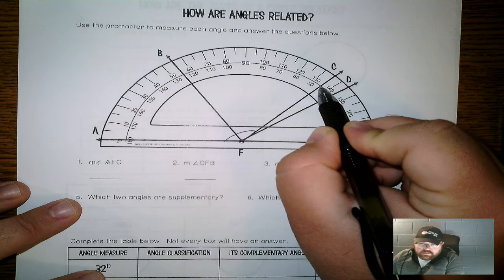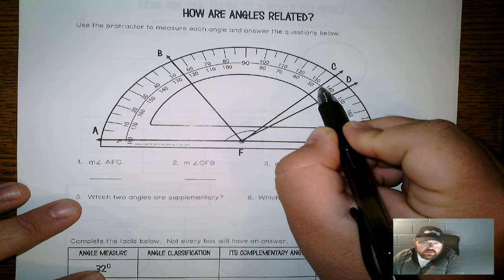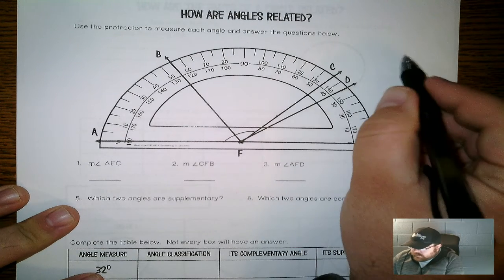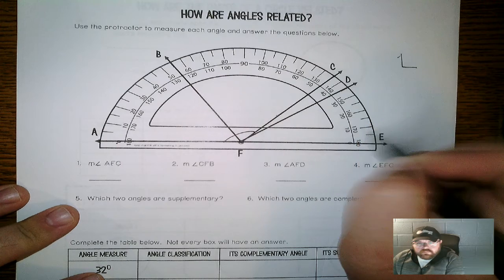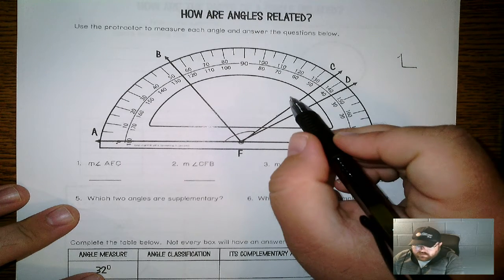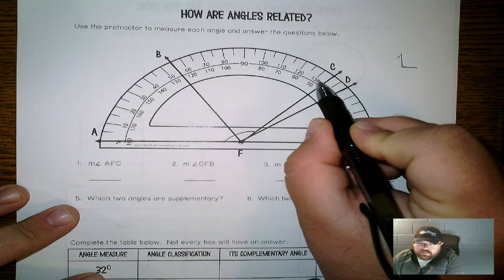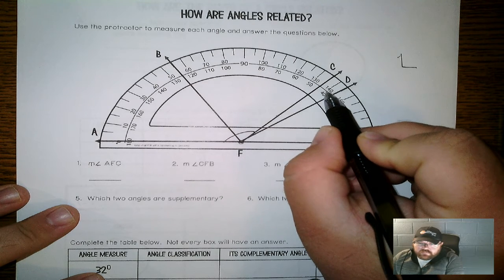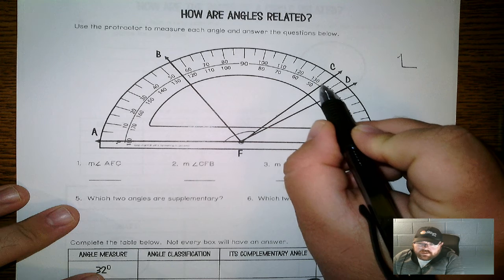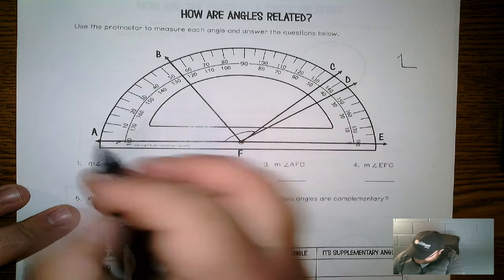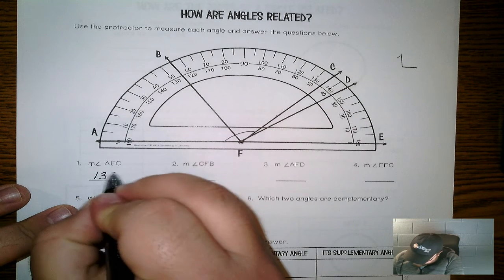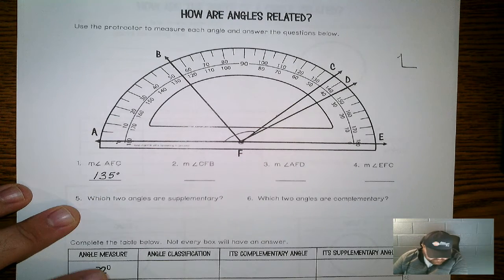Now if I'm thinking about this, I need to ask myself, is it greater than or less than 90 degrees? Remember, 90 degrees looks like an L. So here this is much greater than 90 degrees. So you need to think, well, I'm going to look at the top numbers. Where is it? It's about halfway between 130 and 140. So I'm going to say this is 135 degrees.